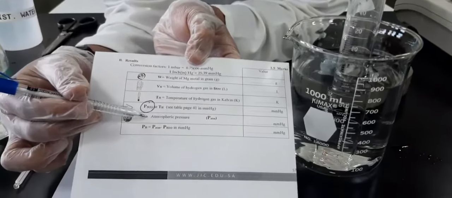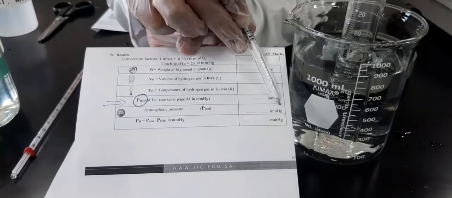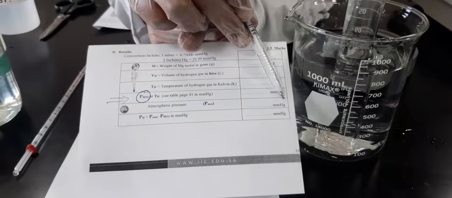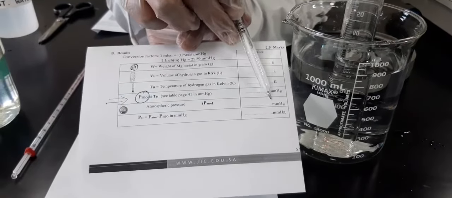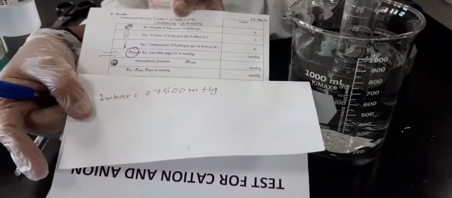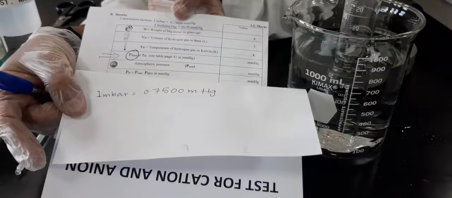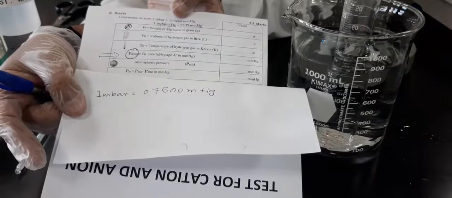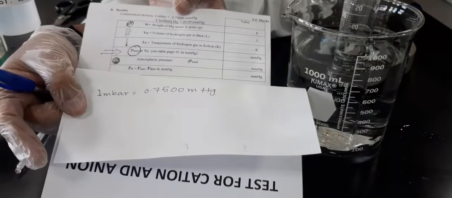That's atmospheric pressure. Remember, you need to write it in millimeter mercury, and most of the time the conversion factor is given. Even if it is not given, the conversion factor of millibar to millimeter mercury is right here: 1 millibar is equal to 0.7500 millimeter mercury.